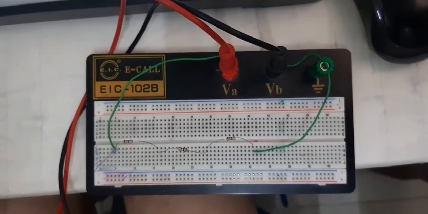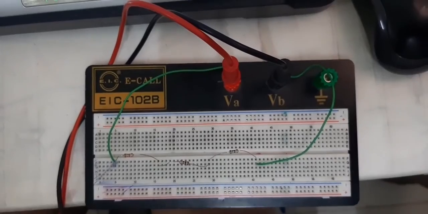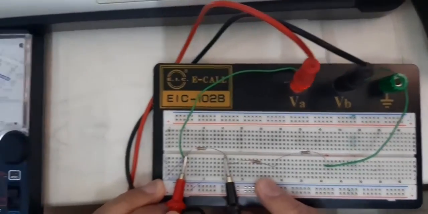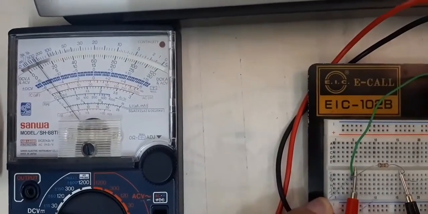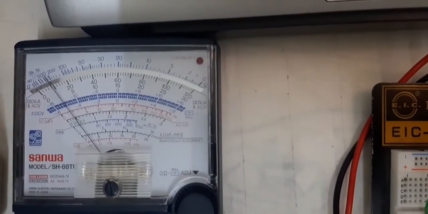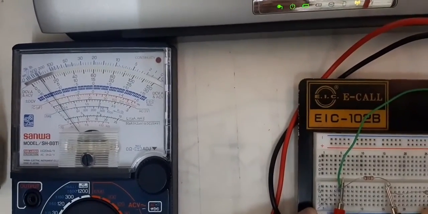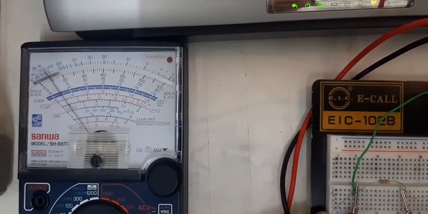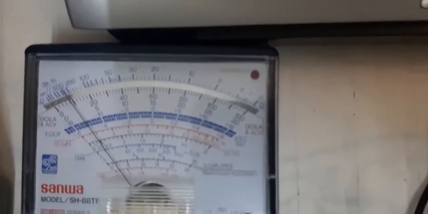Then let us measure the voltage drop across R1. The voltage drop across R1 is 0.9, or approximately 1 volt. As you can see, that is 0.9 volts.